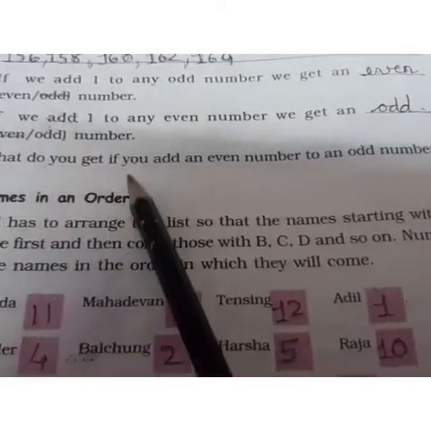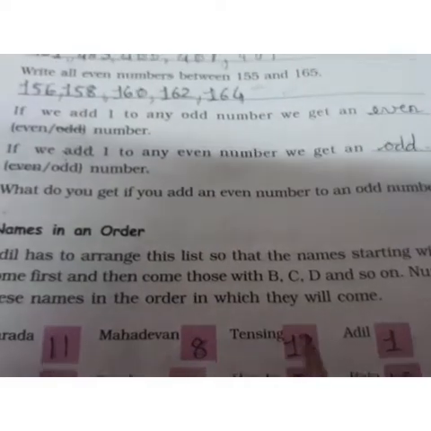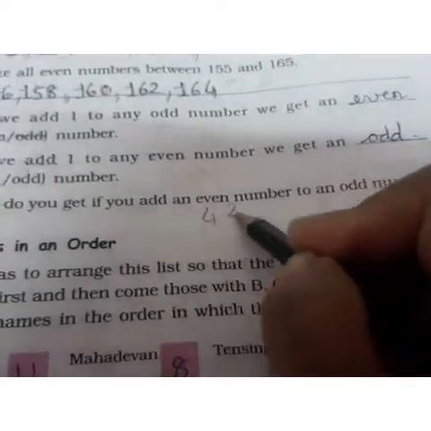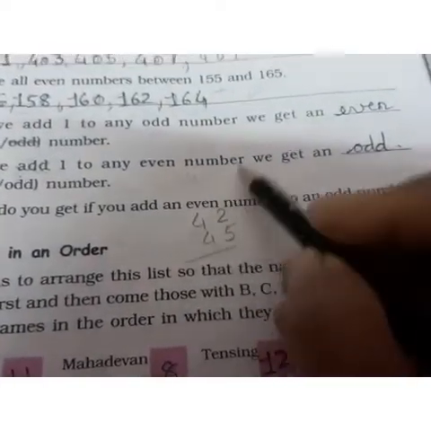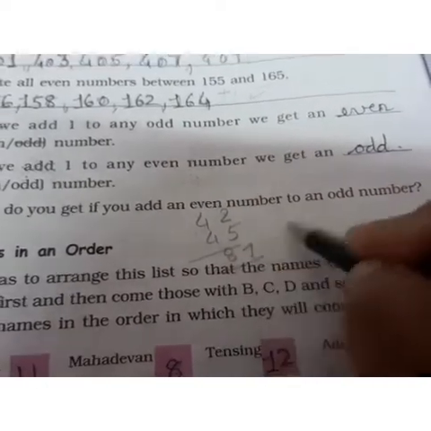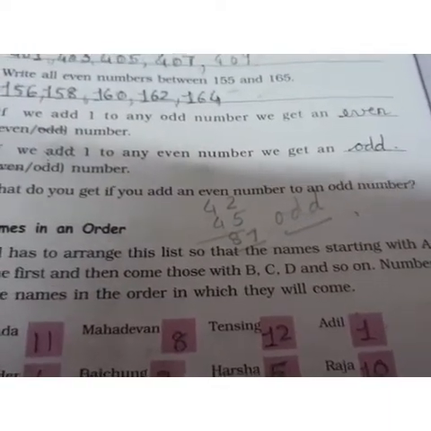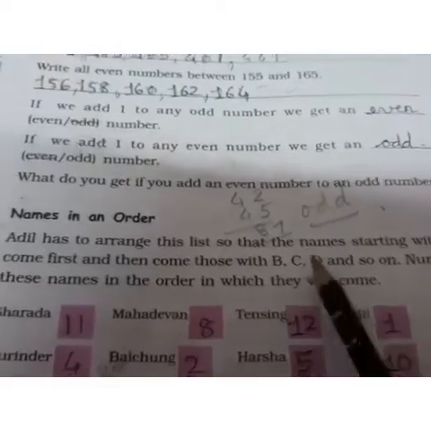What do we get if we add an even number with an odd number? Supposing we add 42 and 45, now this is your even number and this is your odd number, so 42 + 45 is 87. We will get an odd number. Here we got an odd number. If we add an odd number to an even number, normally we will get an odd number.